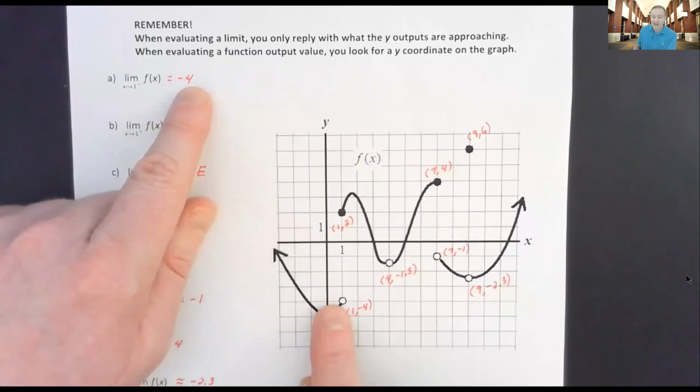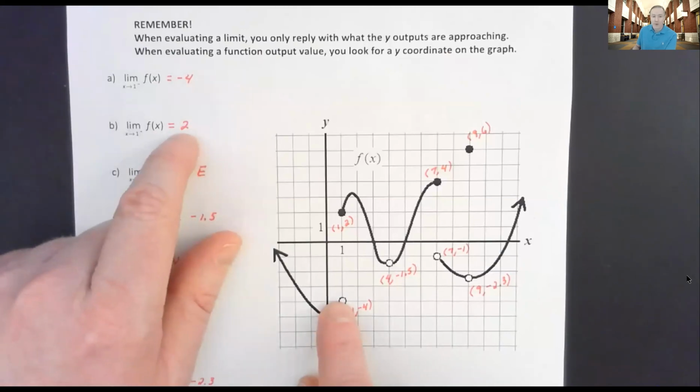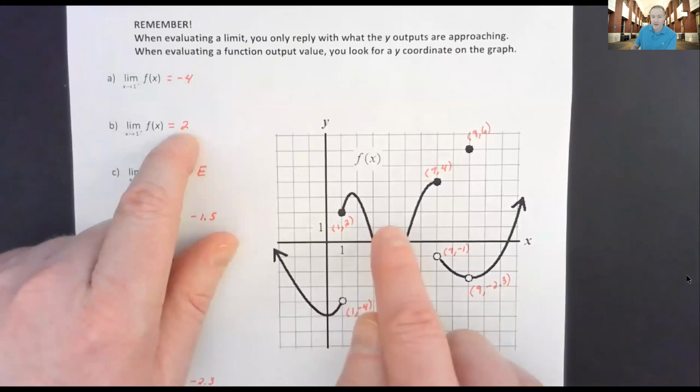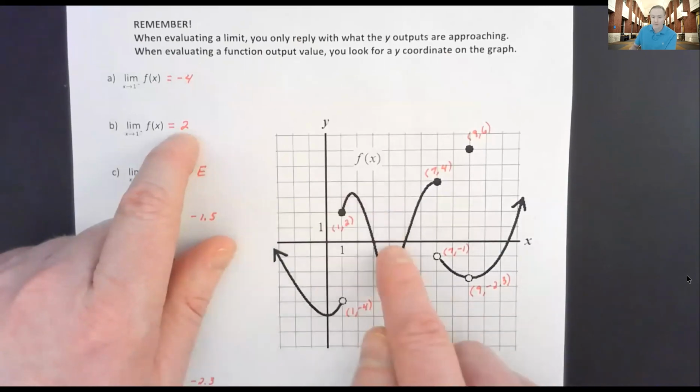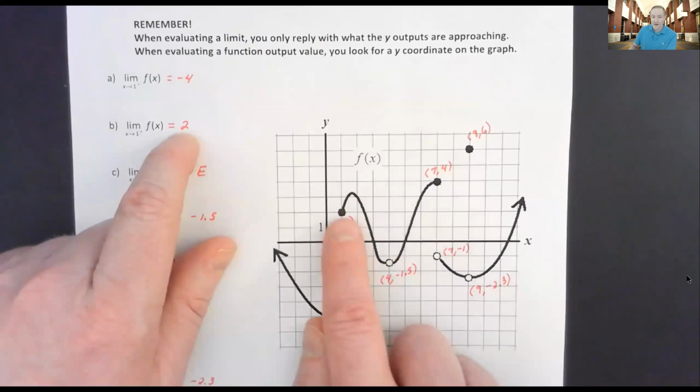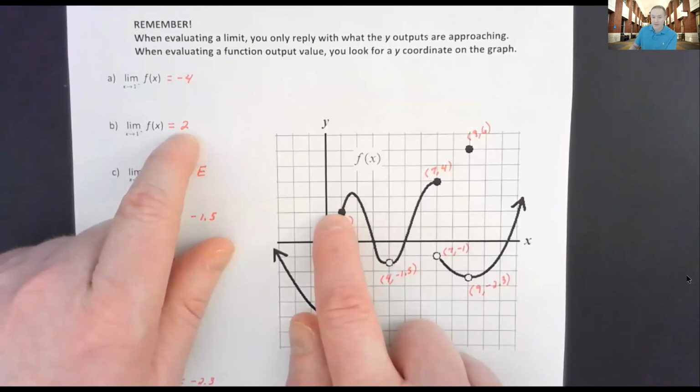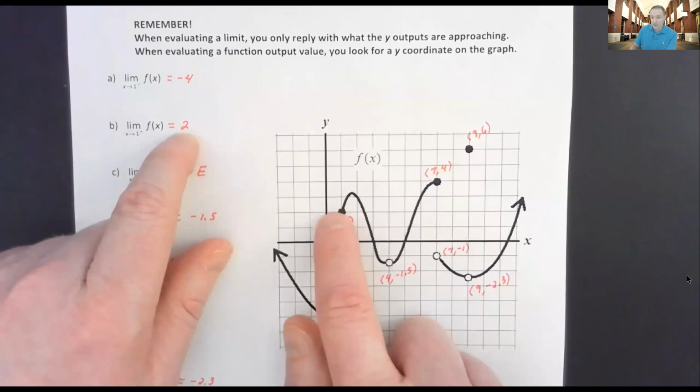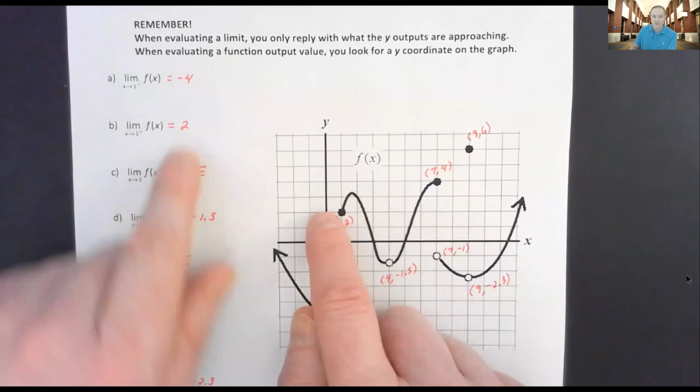The limit could care less what happens at 1. It just cares about what happens as you approach 1 on the left. And as I approach 1 from the left, the limiting value is going to be 4. What about as I approach 1 on the right-hand side? Well, as I approach 1 from the right, the y value is going to go to 2. Now, again, does it matter that there's a filled-in dot there? Nope. It could have been an open circle too, and my answer still would have been 2.